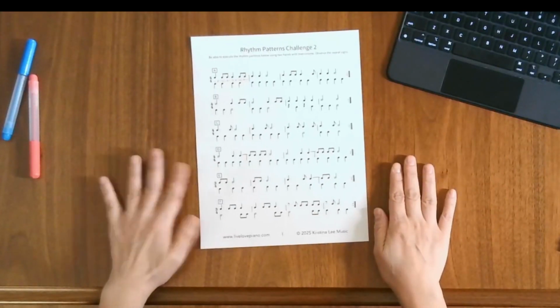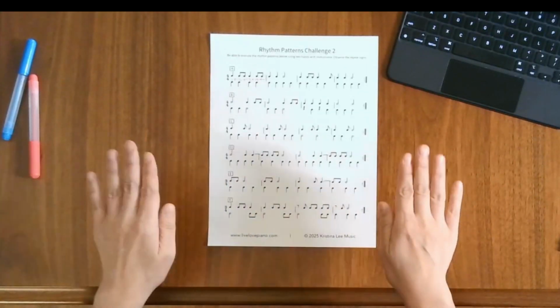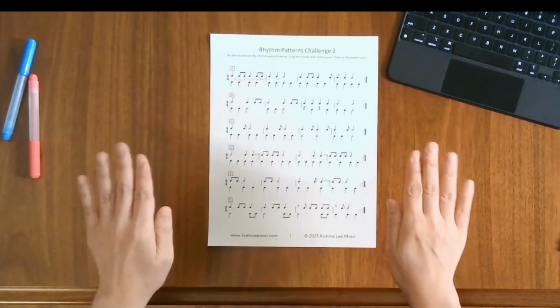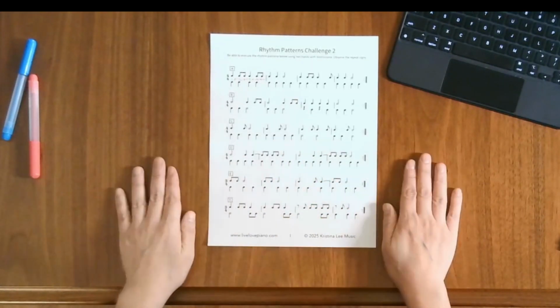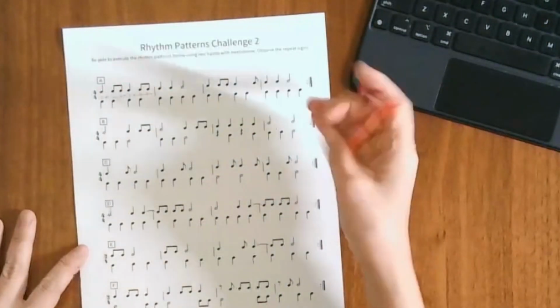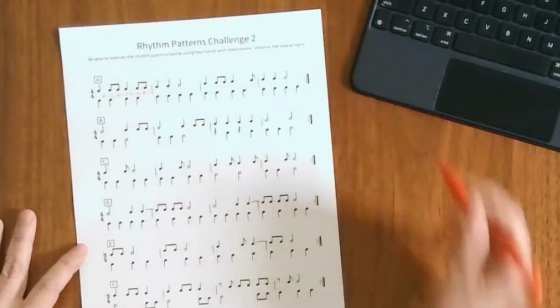Okay, so we're going to count 1 and 2 and 3 and I'll actually count this time. Okay, 1 and 2 and 3 and 1 and 2 and 3 and 1 and 2 and 3 and 1 and 2 and 3 and 1 and 2 and 3 and. By the way, do you see how all of them have this thing at the end, 2 lines with 2 dots? That's called a repeat sign.